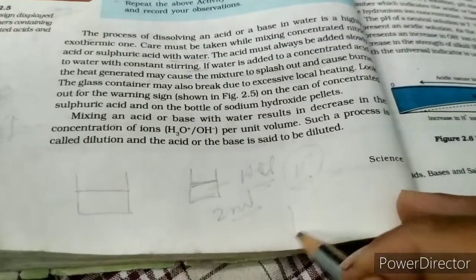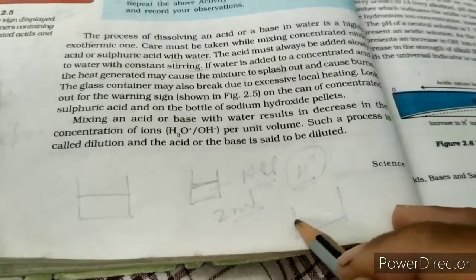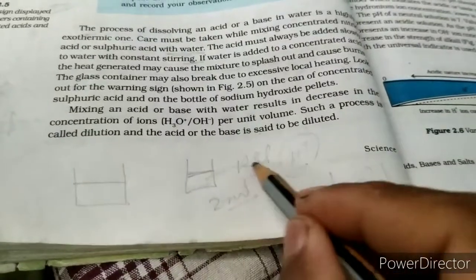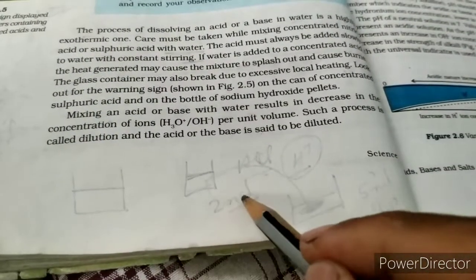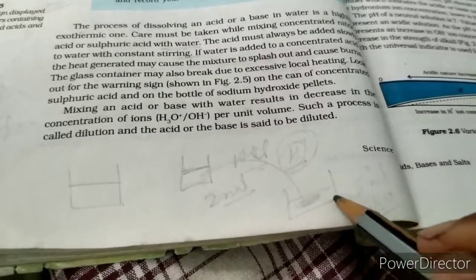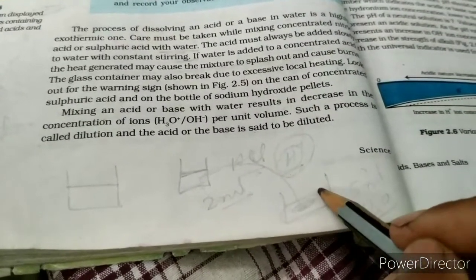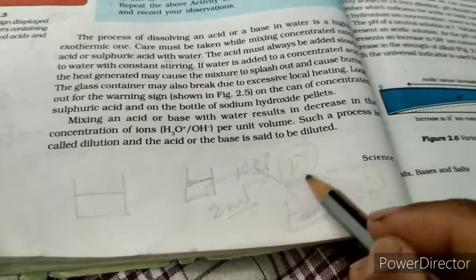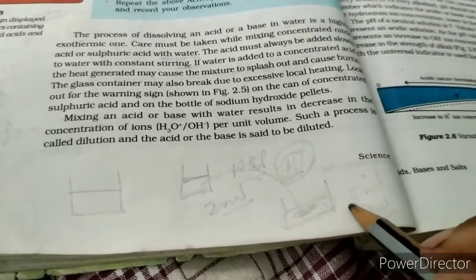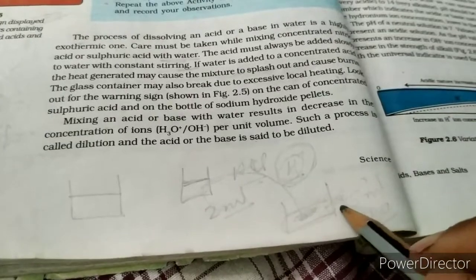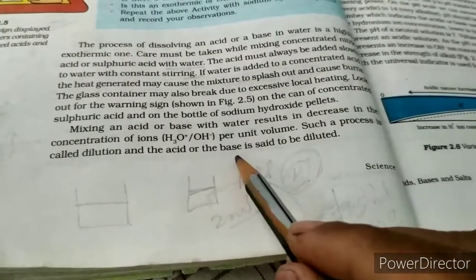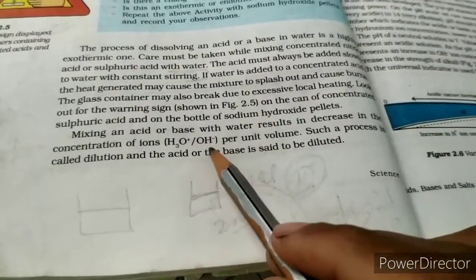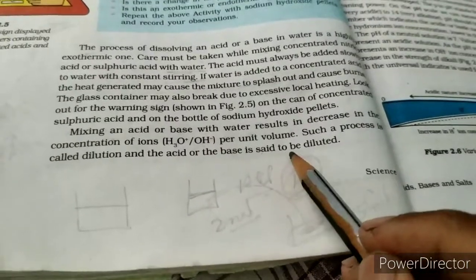If we add water, suppose we add 5 ml of water, and we mix this 2 ml of acid here, then the concentration of H+ ions will be less per volume. The volume is 5 ml, and when we add 2 ml, the total will be 7 ml, but the amount of H+ ions will be less per volume. That is why the strength of the acid decreases. Like that, when a base is added to water, the amount of OH- ions per volume decreases, and the base is said to be diluted.